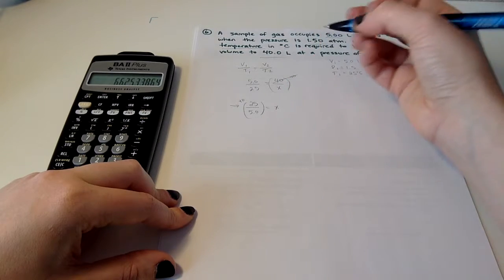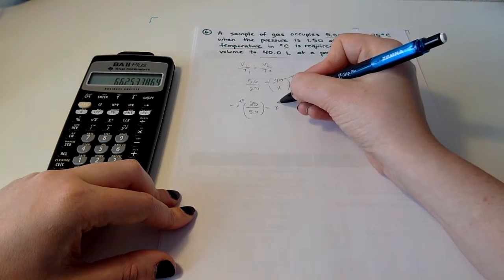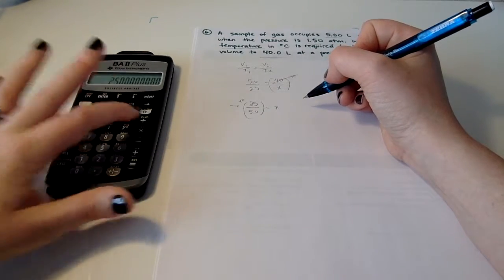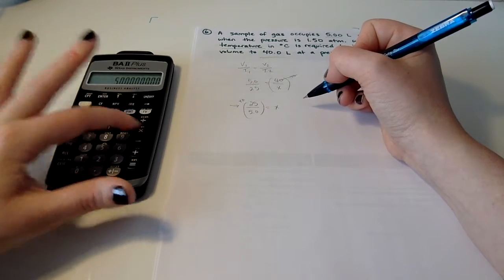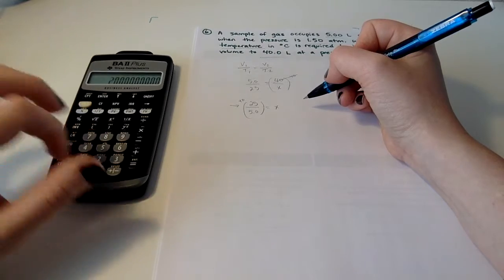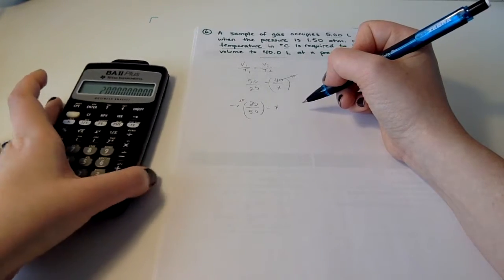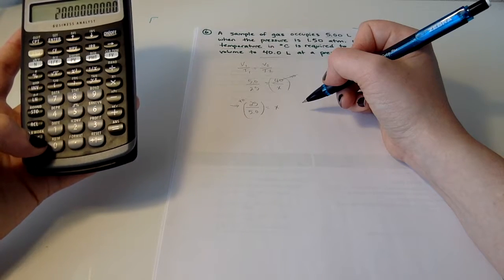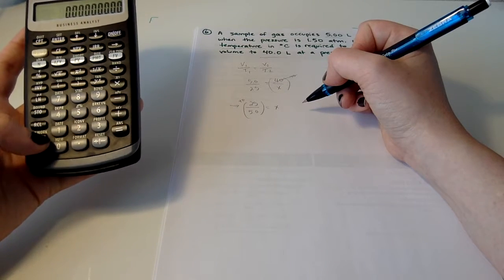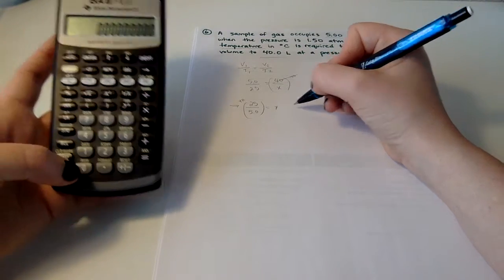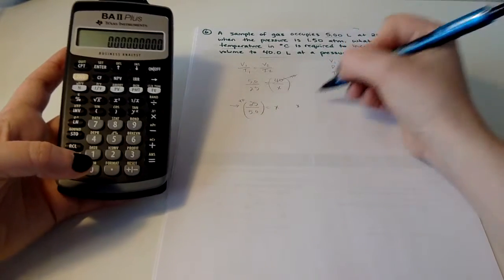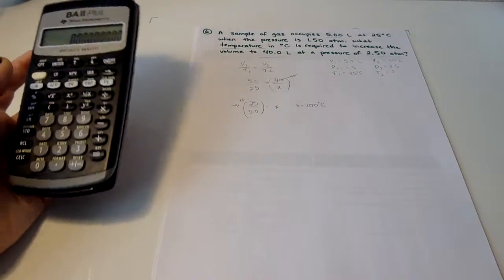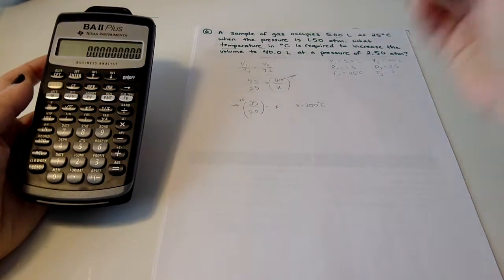And this is T2. 25 over 5 times 40. 200. 200 degrees Celsius. I wonder if that is right.